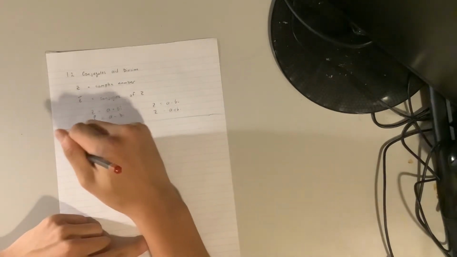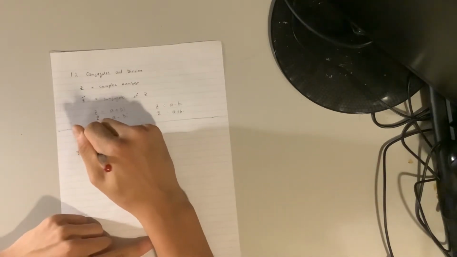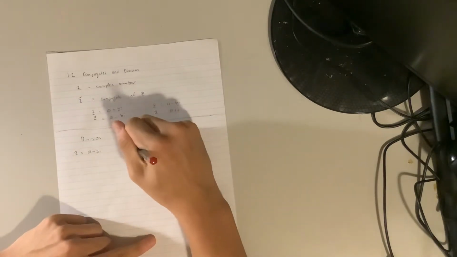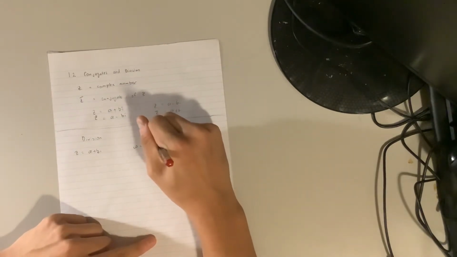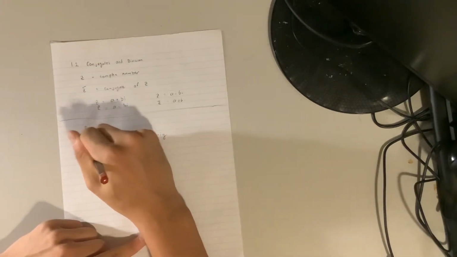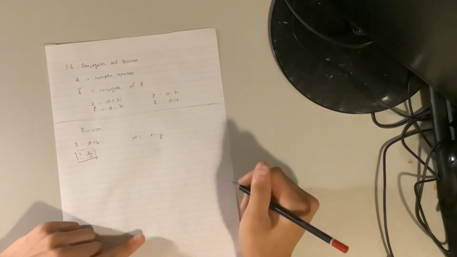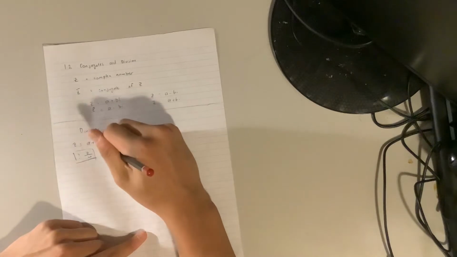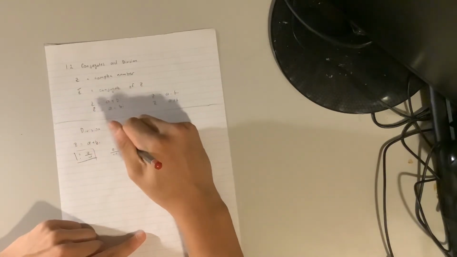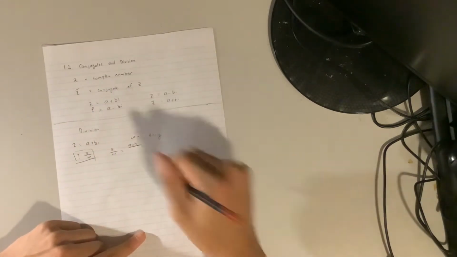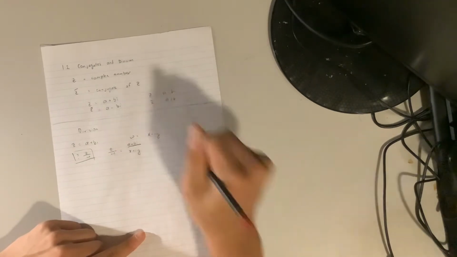Alright, so let's just cover some base rules here. Let's say we have Z is equal to a plus bi, and we're going to say that W equals x plus iy. And we want to find what is the value of Z over W. If we write it out in mathematical terms, it would be Z over W equals a plus bi over x plus iy. So that would be our Z over our W.